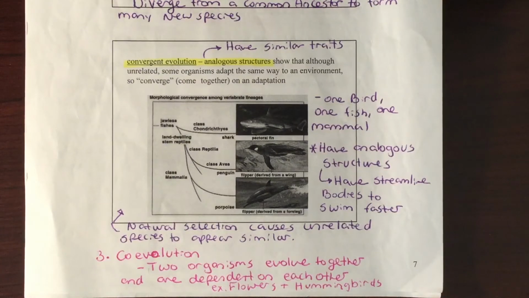A third one that I don't have a slide of is known as coevolution. We talked about it with meiosis, with plants and flowers and how we need bees and hummingbirds, and organisms need to survive together. And that's what coevolution is. Two organisms evolve together and are dependent upon each other.